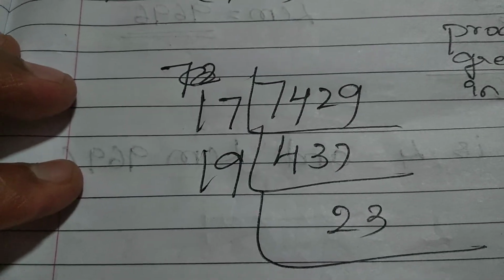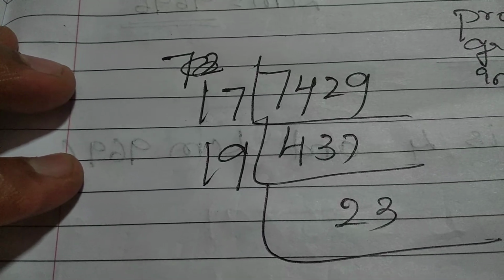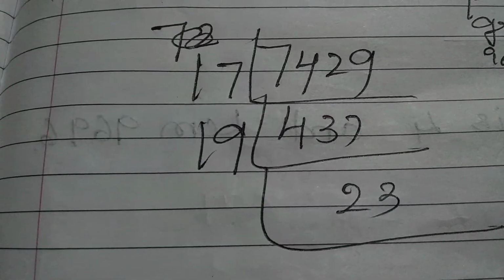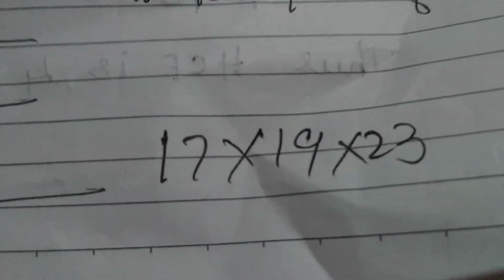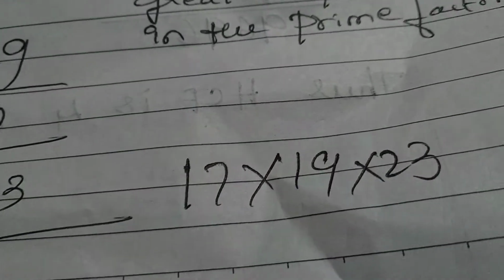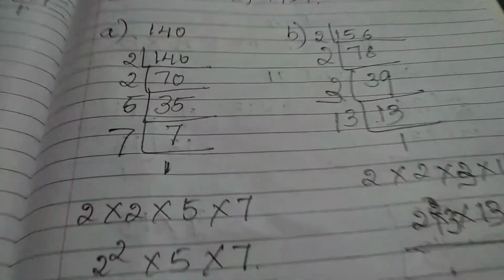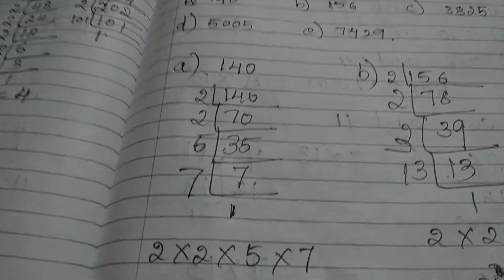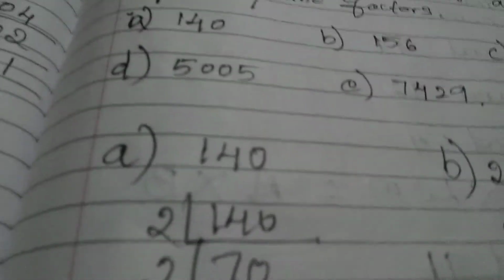Next, 7429: from 17, 437, from 19, 23. So 17 into 19 into 23. Okay, so this is the first problem I have done. This is called the prime factorization method.